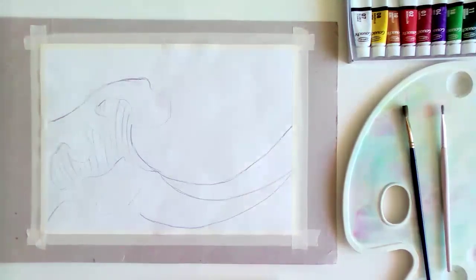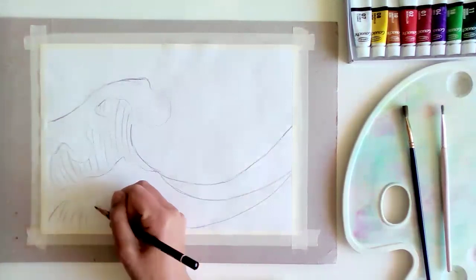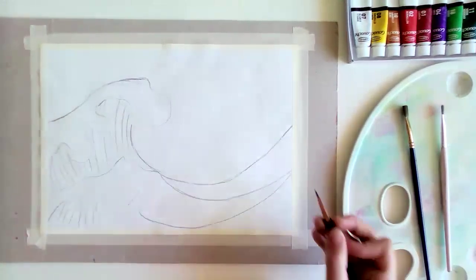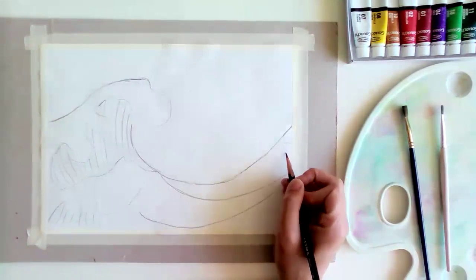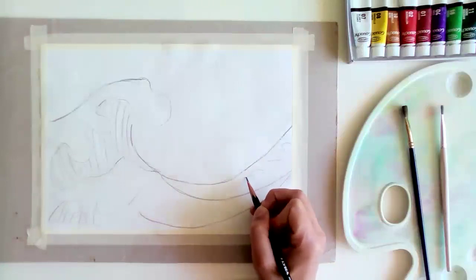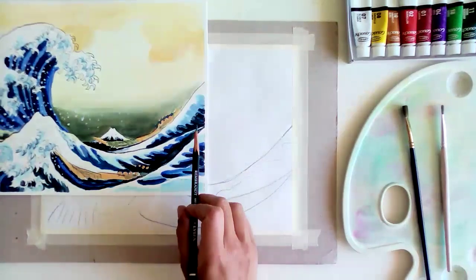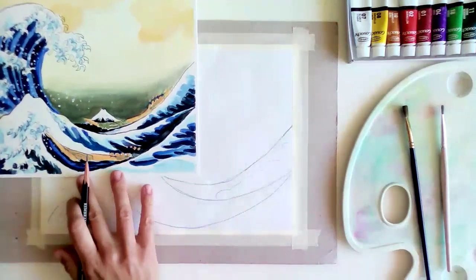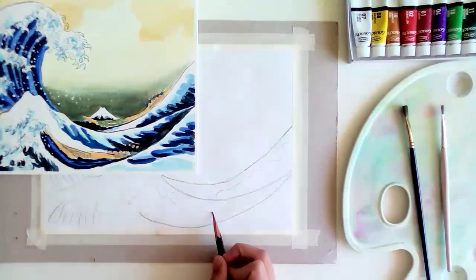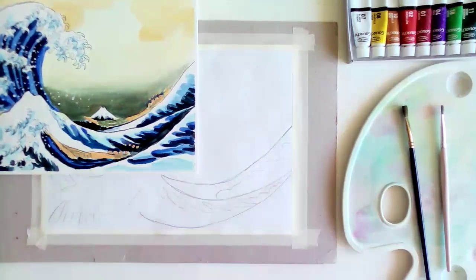The stripes in this upper part and the bottom wave as well. Here we have something like this, there are more stripes, and here it's a bit of a curvy line. So we can take a look here.